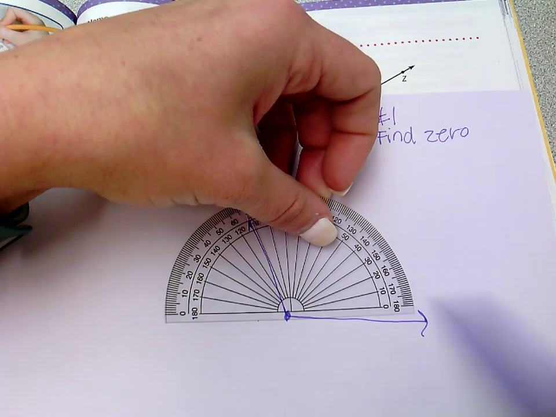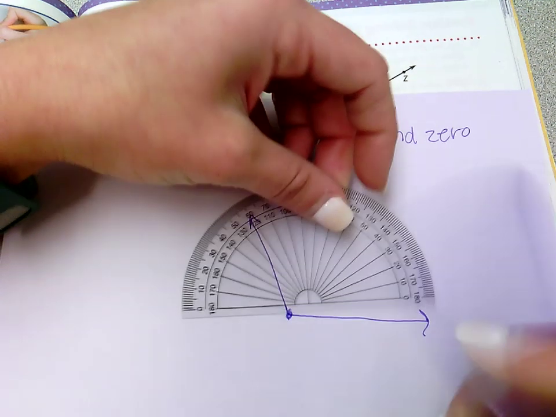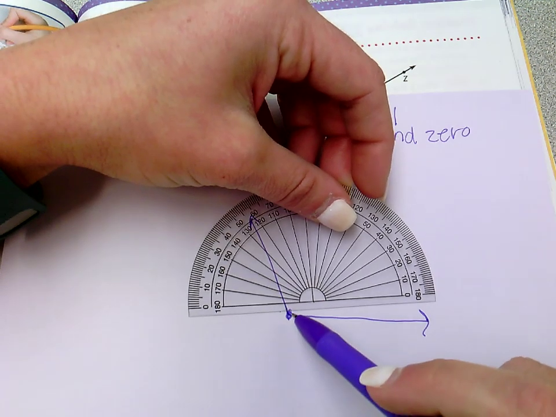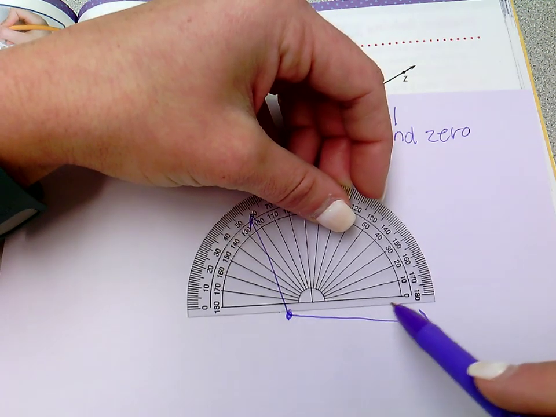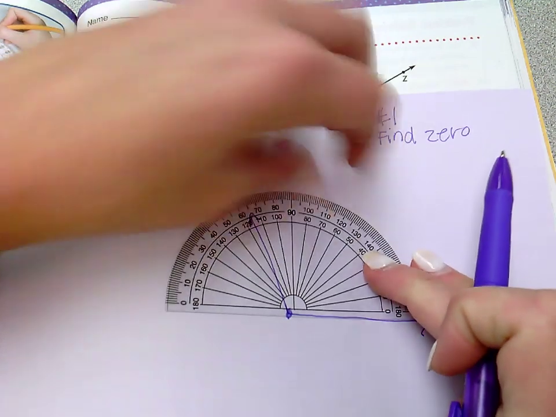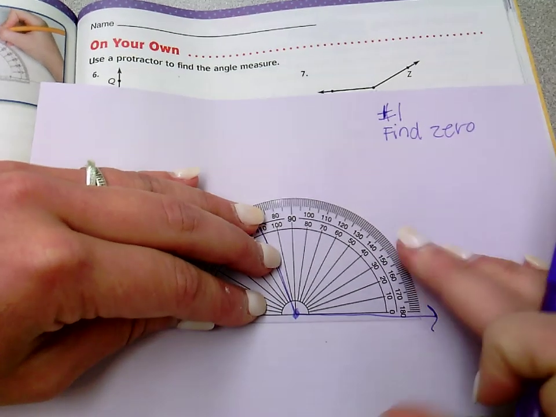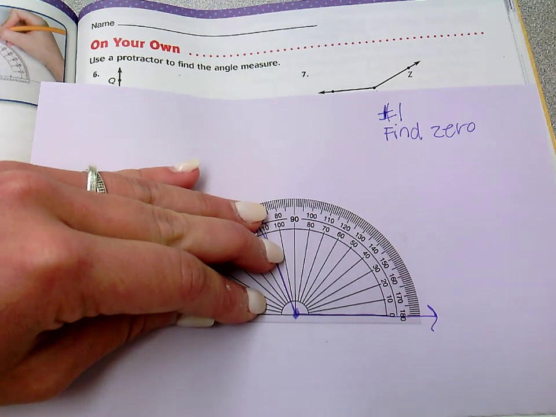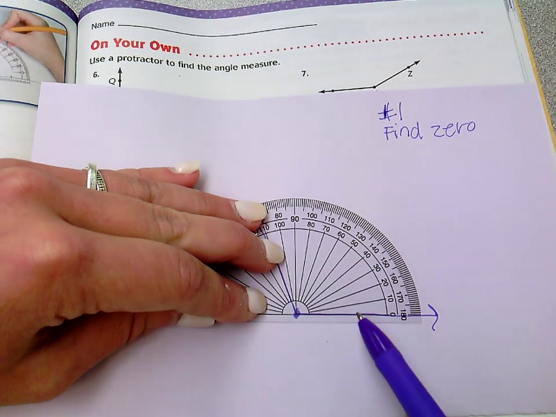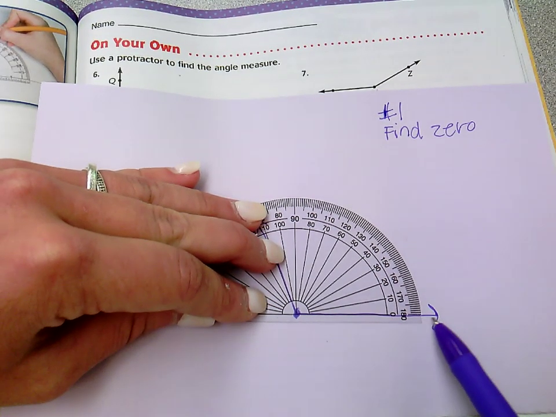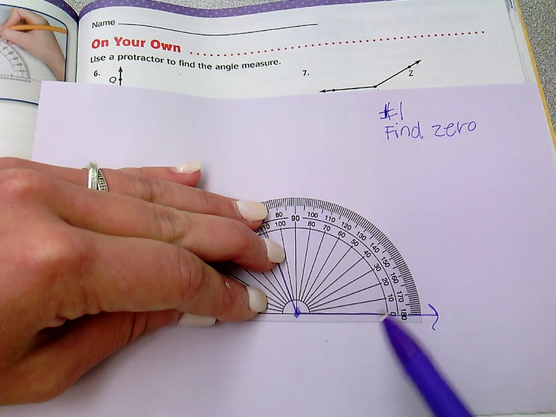In this case, it's going out to the right. So I want to line up my middle line on that, and also line up this line with my angle. Watch. My middle's lined up, but my line isn't directly matched up yet. I need to tilt it a little bit. Now my angle and my darker line up. So find your 0. Step 1.